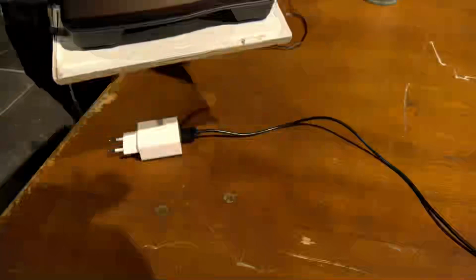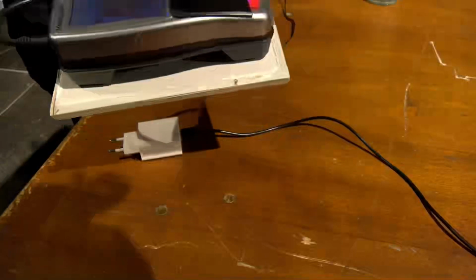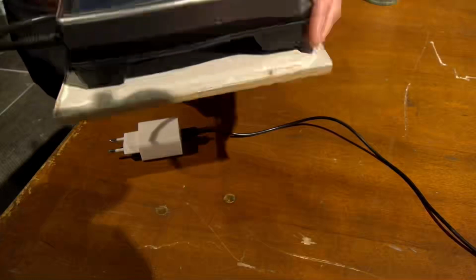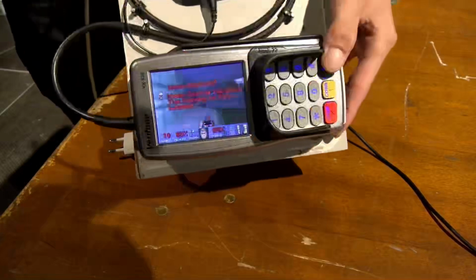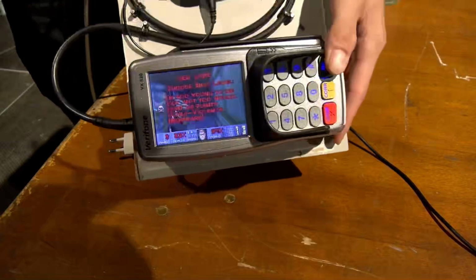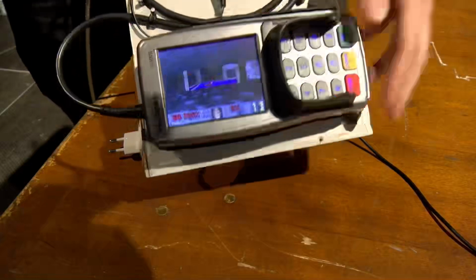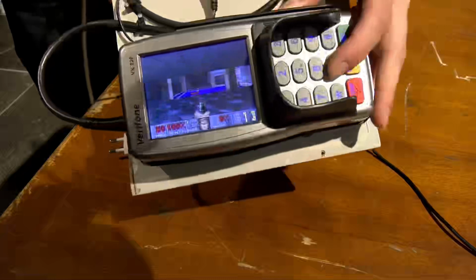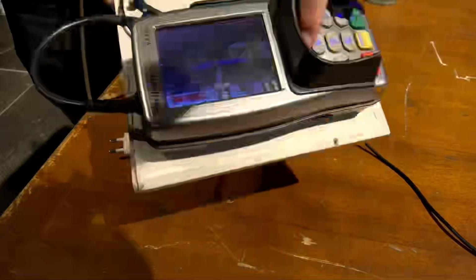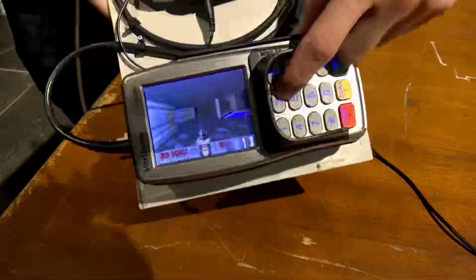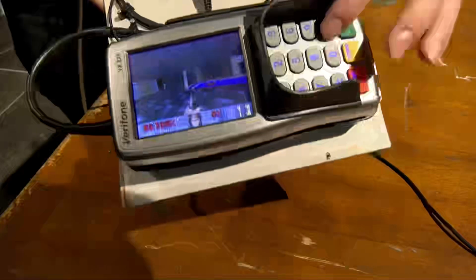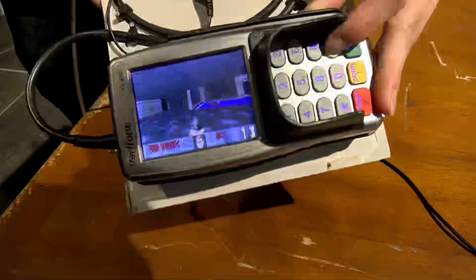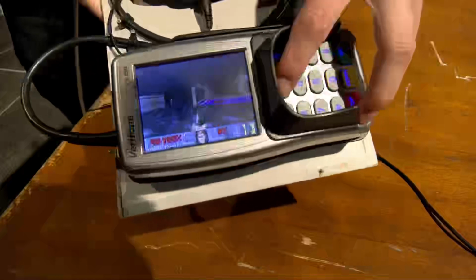I mapped the buttons that way, so it makes sense, but not really if you're on the other side of the screen, but I will try my best. So we can start a new game. Let's do easy or medium. Okay, so we can turn left, we can turn right. Wait, what is shooting? We can shoot. You get the idea.